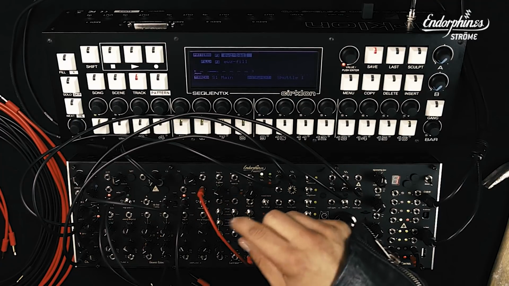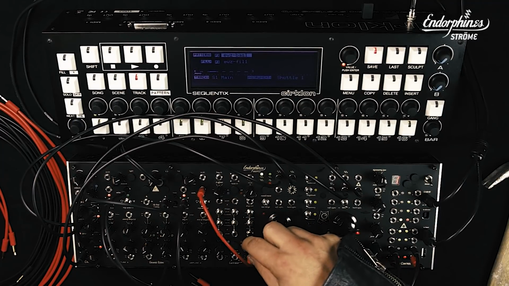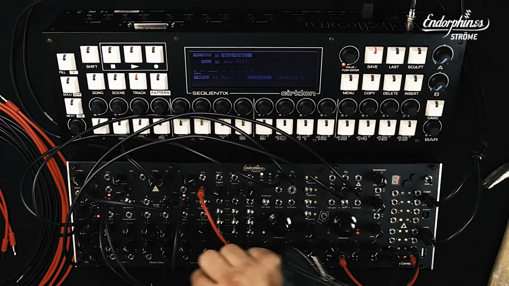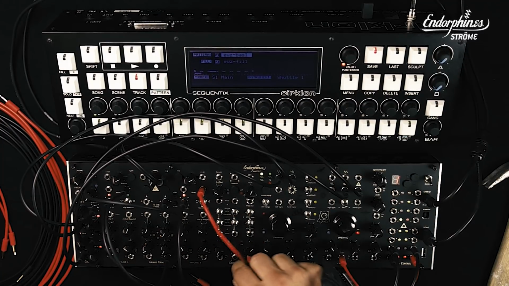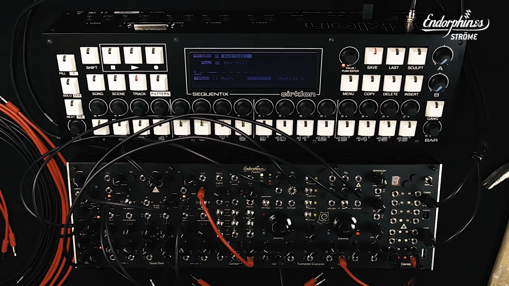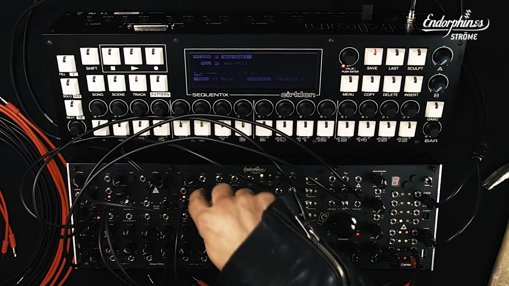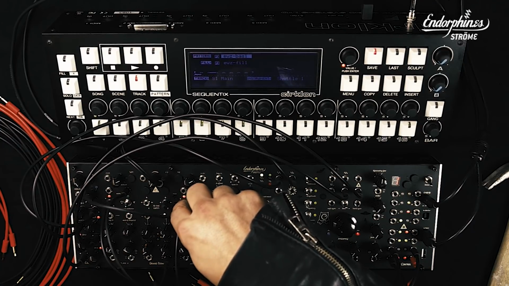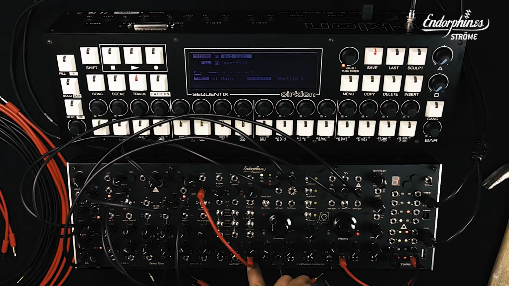The reason for this is that I have an attenuator for the intensity of the envelope before the envelope goes to the filter. Plus I have another input for more modulation sources.